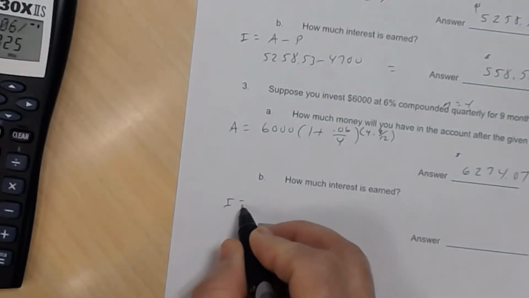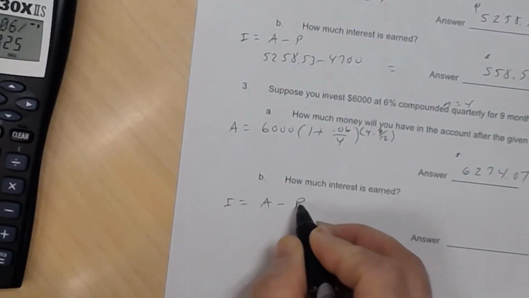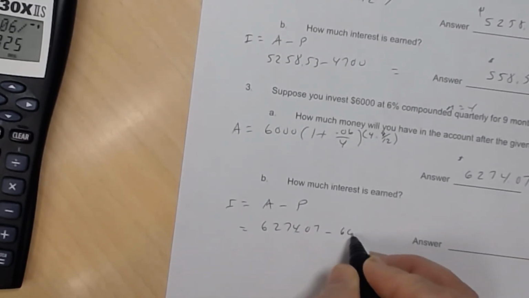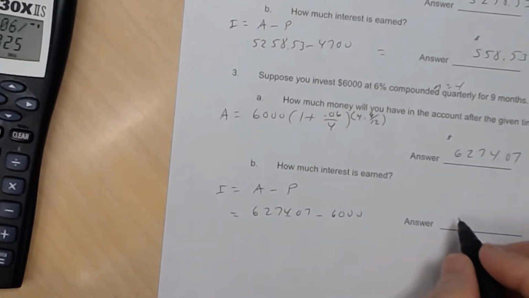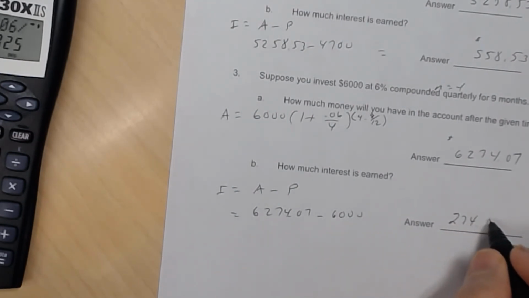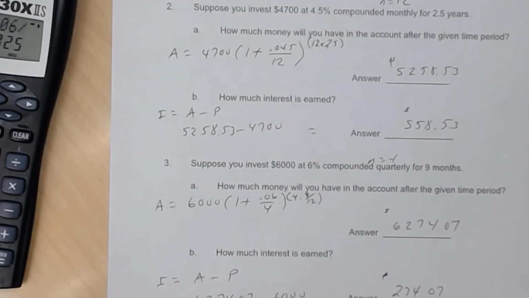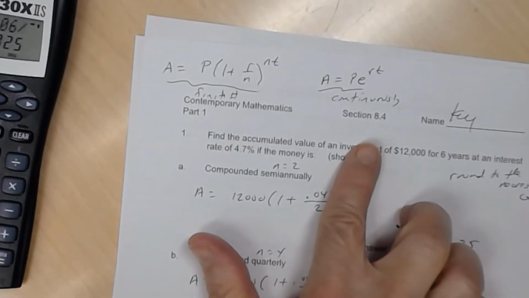All right, and so the interest then would be this minus that. So the interest would be the accumulated value minus the principal. So $6,274.07 minus 6,000. And that's going to give us $274.07. Okay? All right, so that's the key to this worksheet.